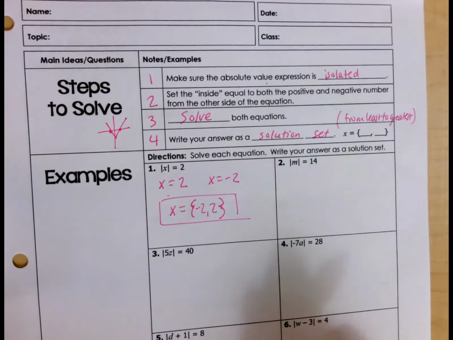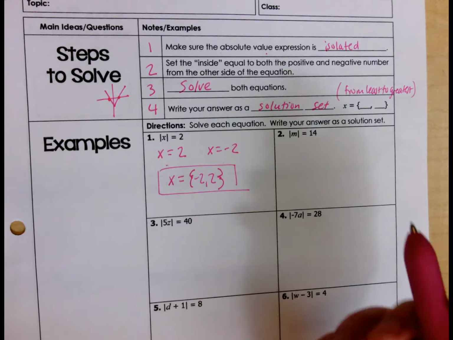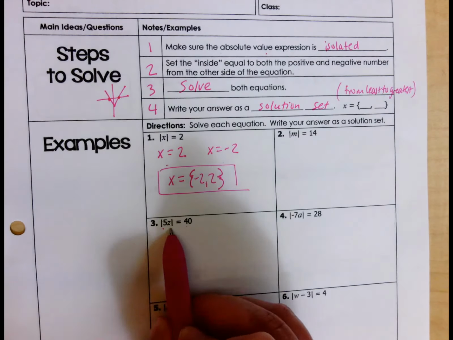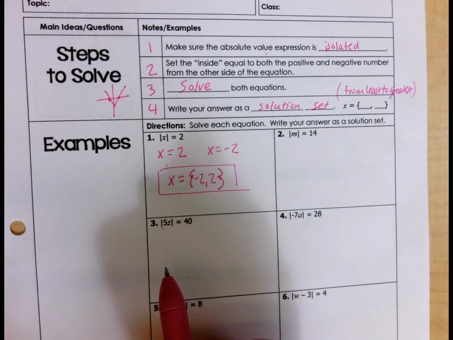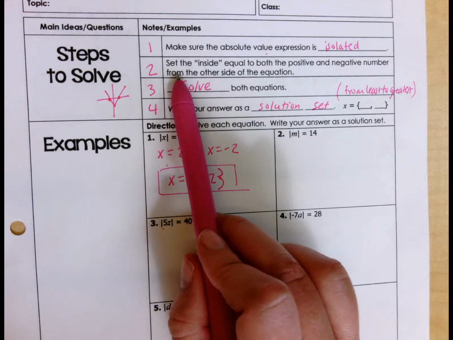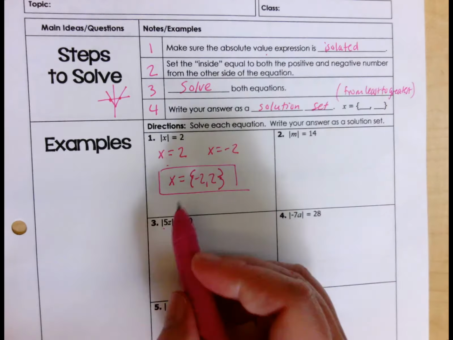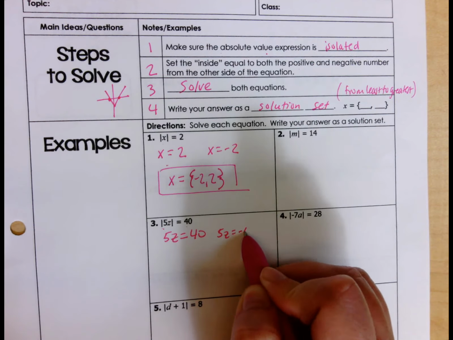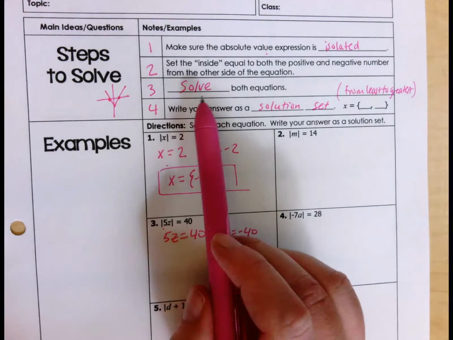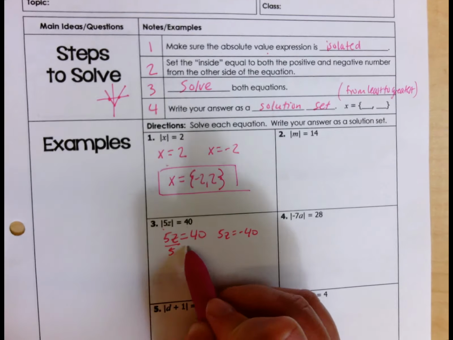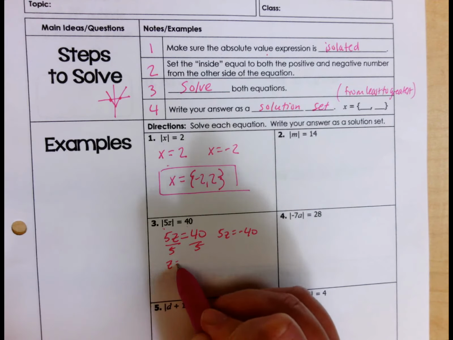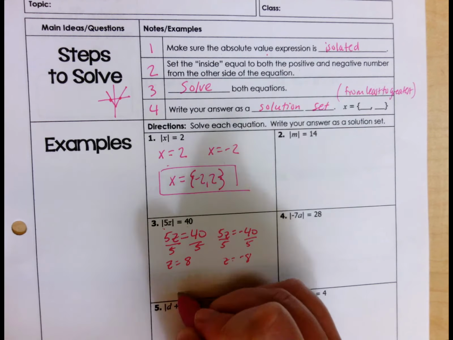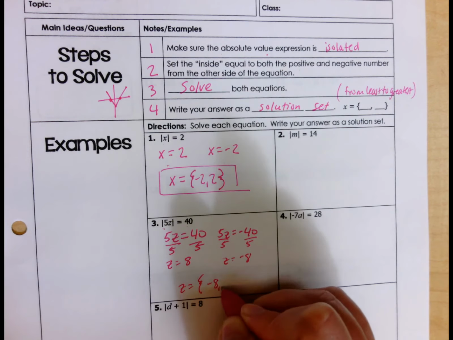Okay. All right. So we're looking for number 3 now. We have the absolute value of 5z is equal to 40. First step, make sure that it is isolated, and it is. It's by itself. And I'll show you an example of what that looks like when it's not by itself here in a few minutes. Number 2, set the inside equal to the positive and the negative. So 5z is equal to positive 40, and 5z is equal to negative 40. Okay? Solve them both. Okay, to get that z by itself, I divide by 5, and I get 8. I divide by 5, and I get negative 8. All right? So in this case, solution set, negative 8 and 8.